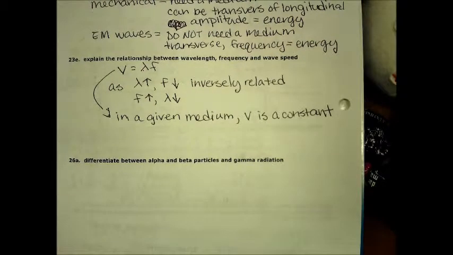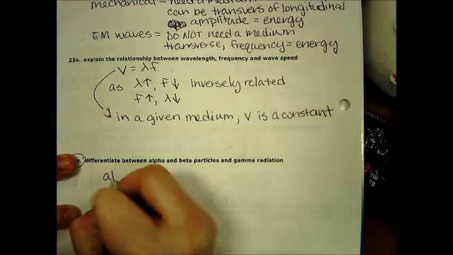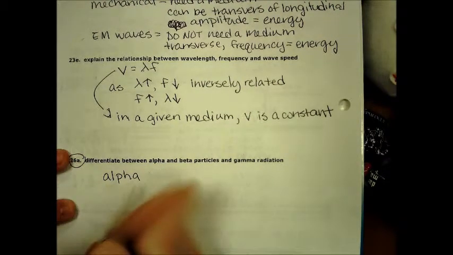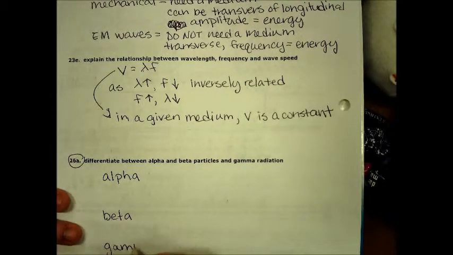All right, this is the cruelest question on the whole test, or on the whole review, because we have not gotten to this yet, and we're not supposed to have gotten to it yet. So I'm just going to give you guys a brief overview. There are 3 different types of radiation that occur. Alpha, beta, and gamma.